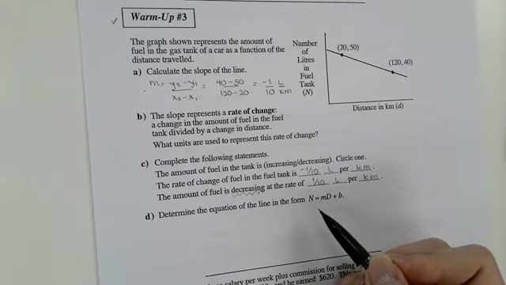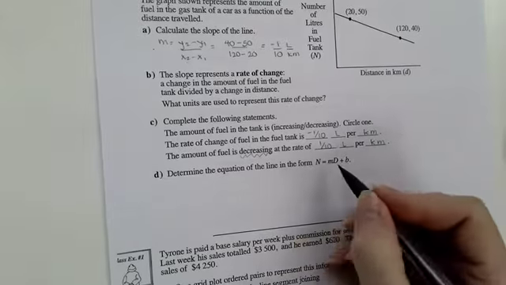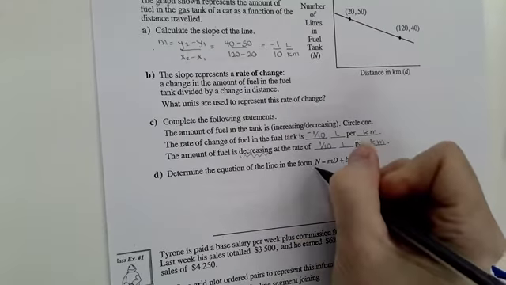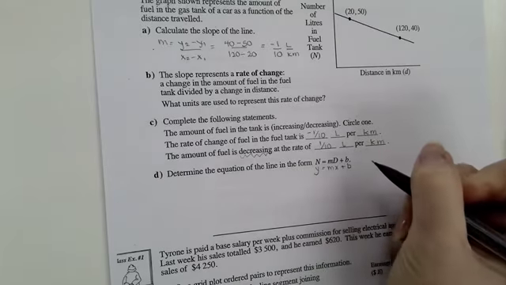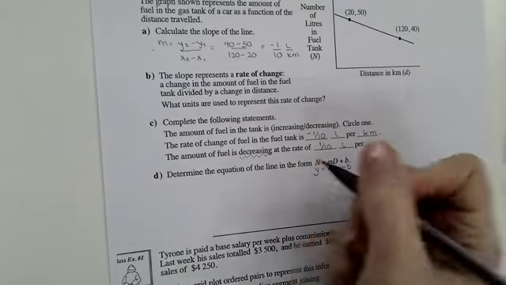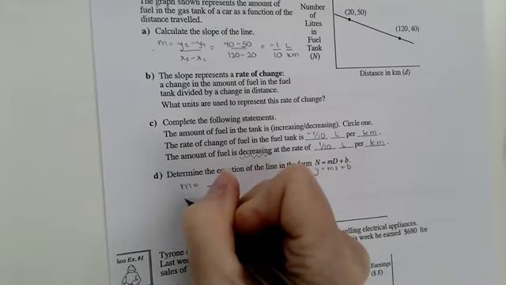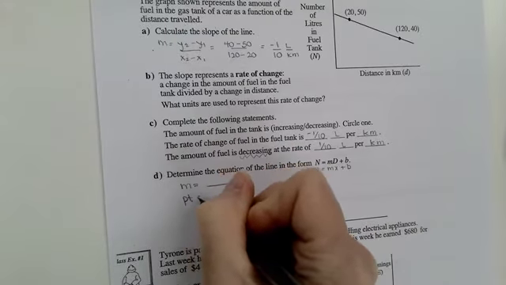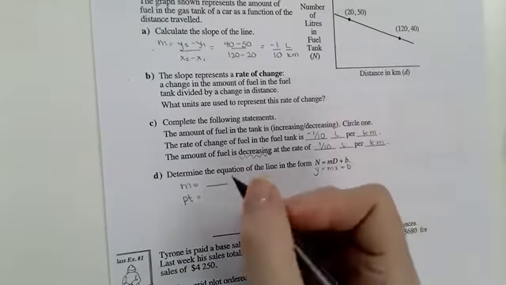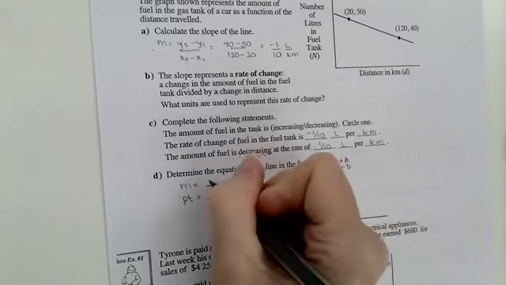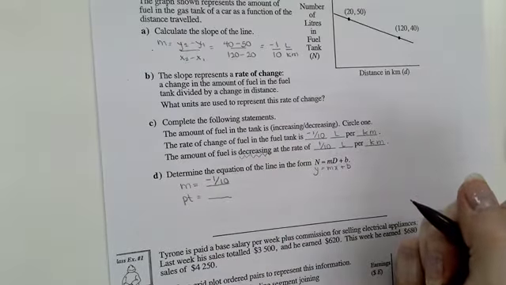Okay, then D. Determine the equation of the line in the form n equals md plus b. And we're going to do y equals mx plus b. Slope we already know. So for the equation of a line, we need slope and we need a point. We have the y-intercept. No, we don't have the y-intercept. So slope is -1/10 and a point.